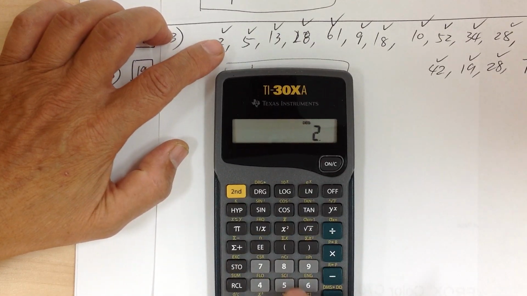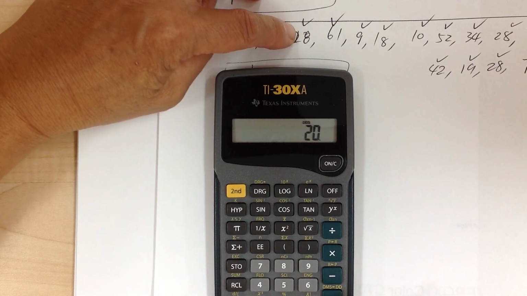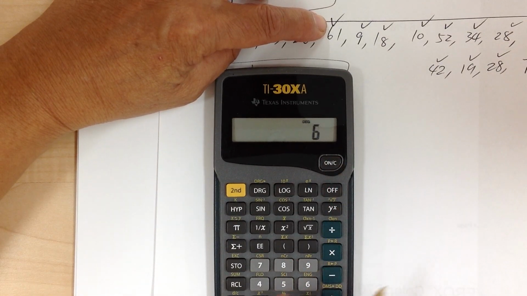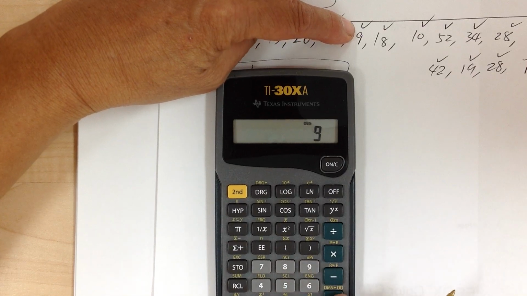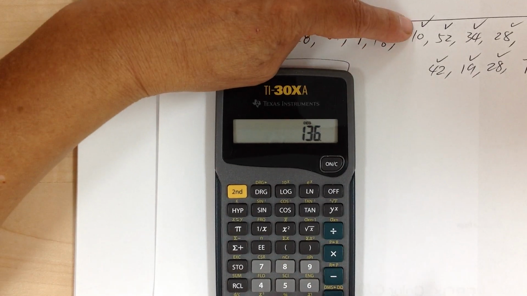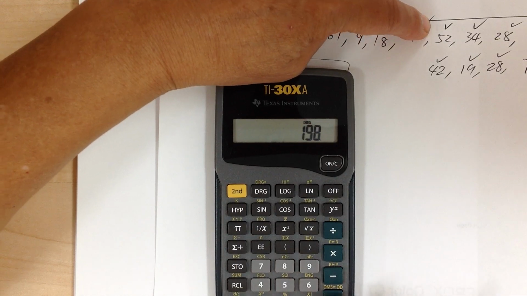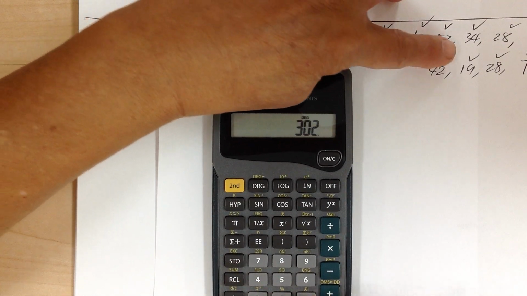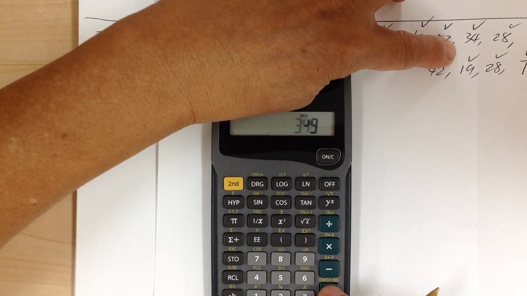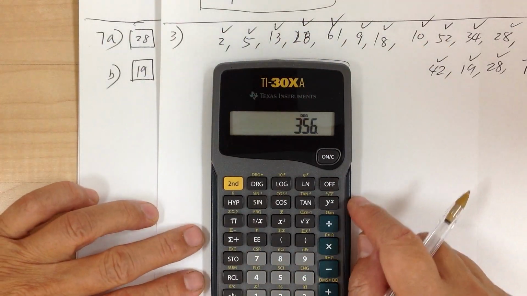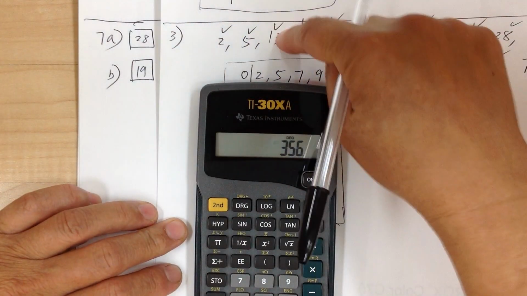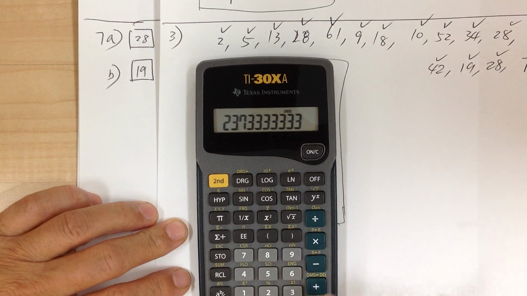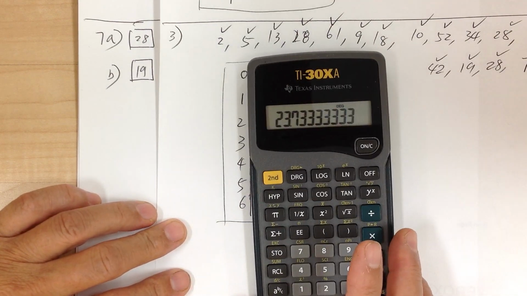Okay, so you got 2 plus 5 plus 13 plus 28 plus 61 plus 9 plus 18 plus 10 plus 52 plus 34 plus 28 plus 42 plus 19 plus 28 plus 7 equals, and you have to divide it by 15, and so you get 23.7.